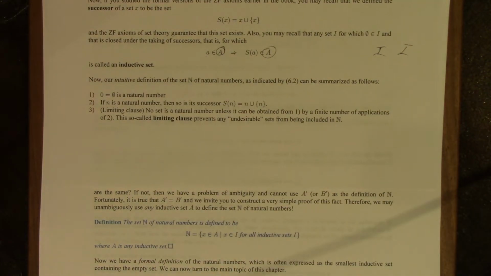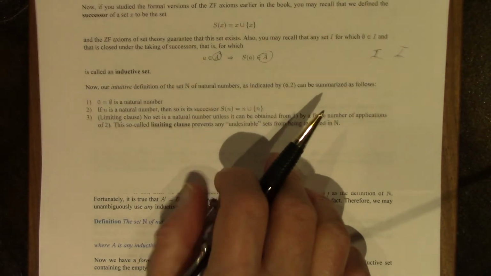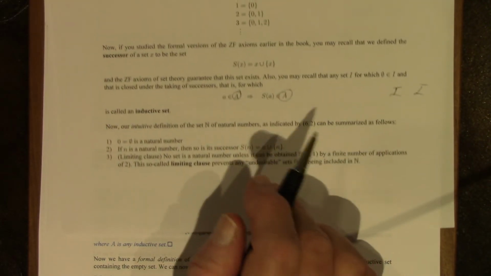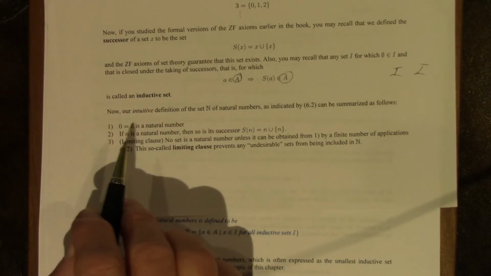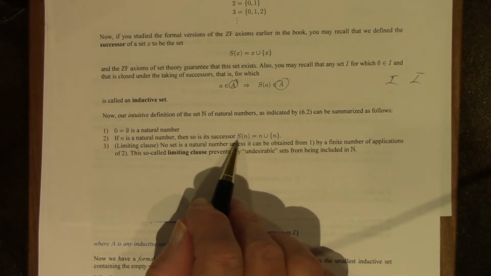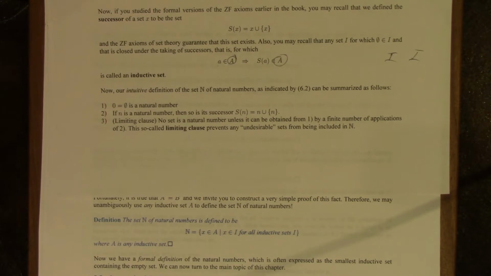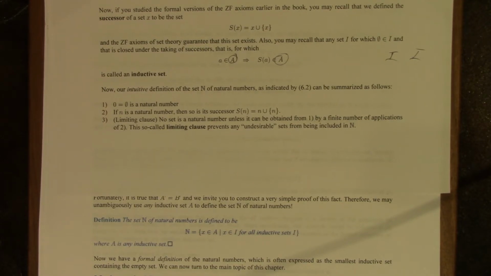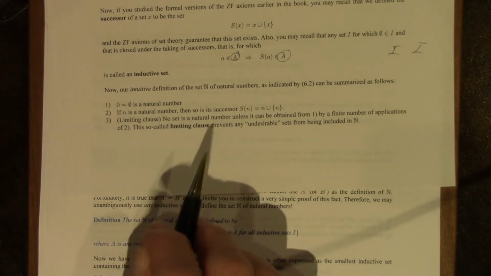Now our intuitive definition of the natural numbers, we haven't made a formal definition, indicated by these first few definitions, can be summarized in this way. 0 equals the empty set is a natural number. If n is a natural number, then so is its successor. In fact, the successor of n is what we're calling n plus 1. But also, we don't want anything else to be part of the natural numbers that we can't get from the empty set by applying successive successors, okay, multiple successors, a finite number of successors.